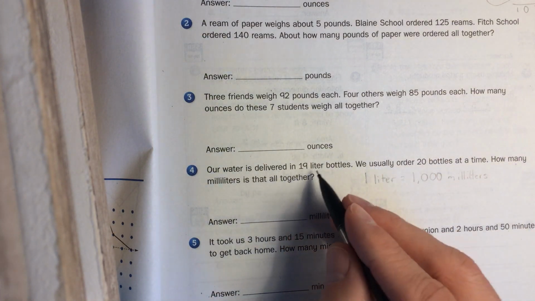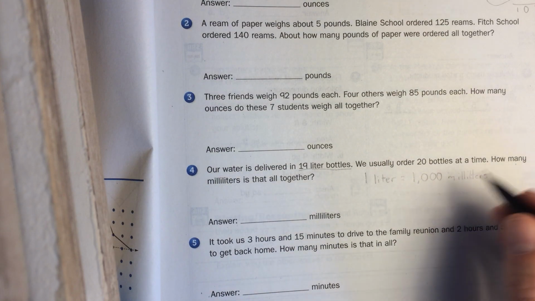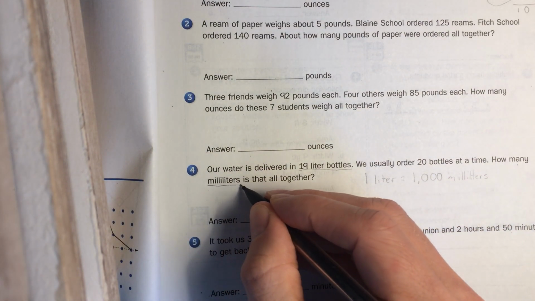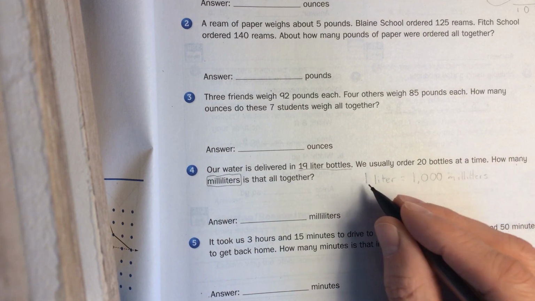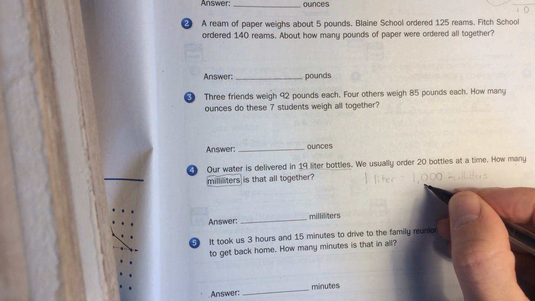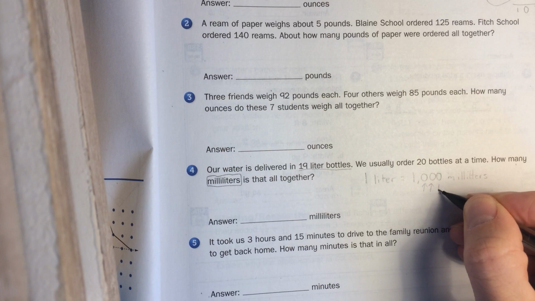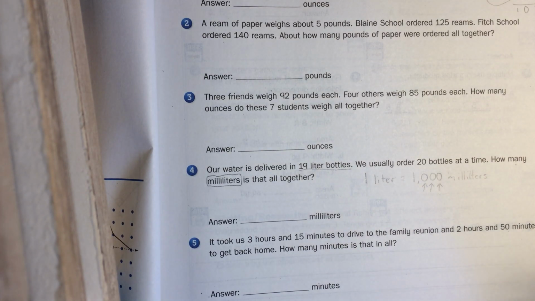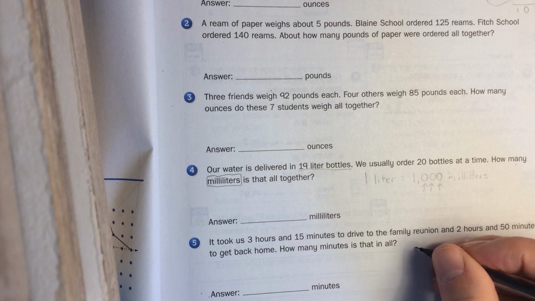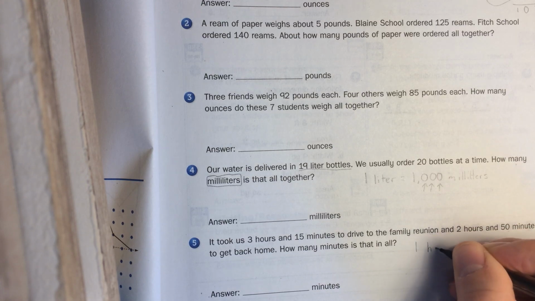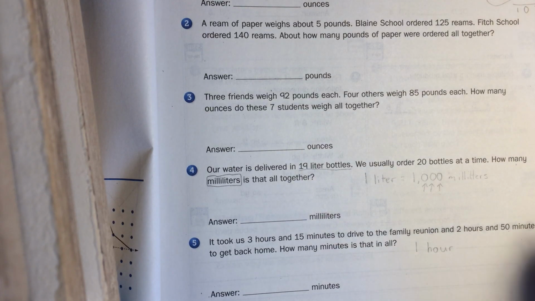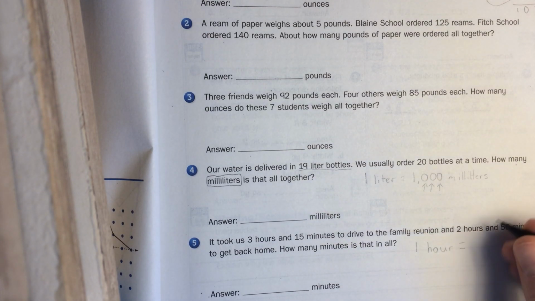As you read, they're giving you the problem in liters, and they want the answer in milliliters. So there'll be some converting going on here. The strategy we could use is just adding 3 zeros to the end of your answer. And finally, for number 5, I'm hoping we know this, but if we don't, you're probably going to have to do some minutes conversion. We know that 1 hour is how many minutes? Yeah, that's right. 60 minutes.